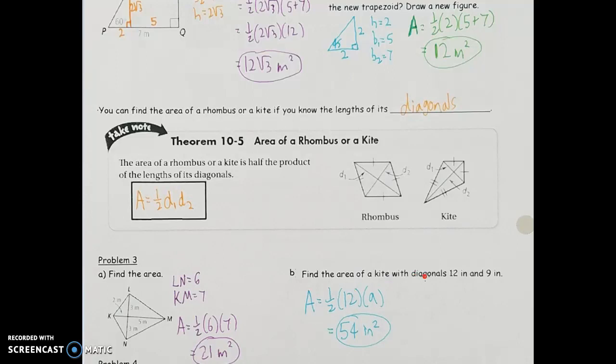If I try another question and this time use the diagonals of 12 inches and 9 inches, these I can just substitute directly into my formula.